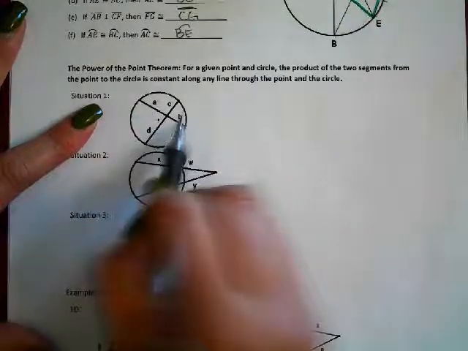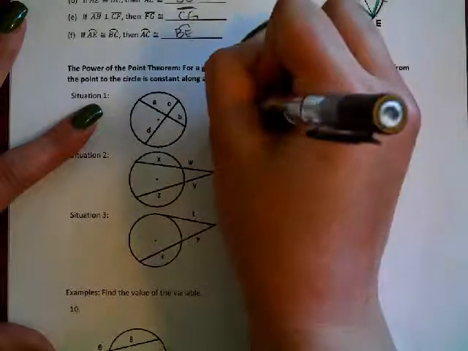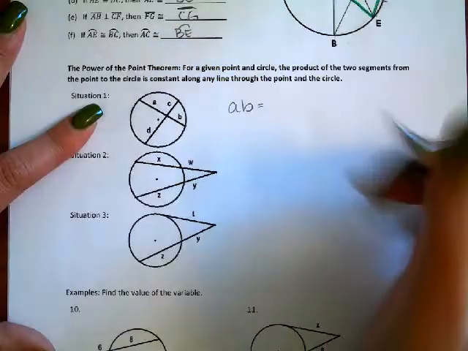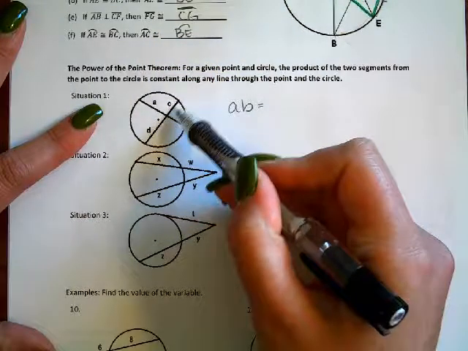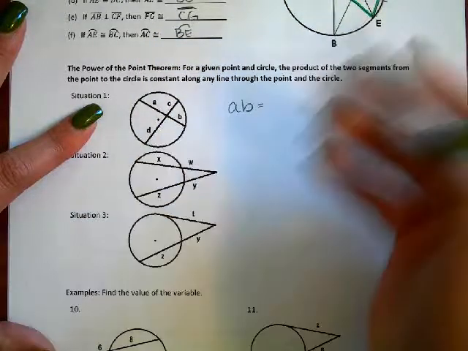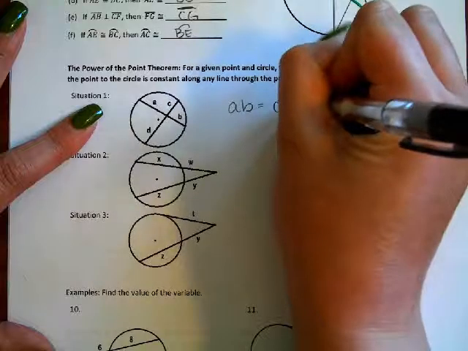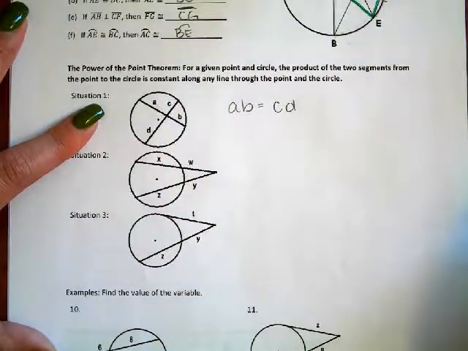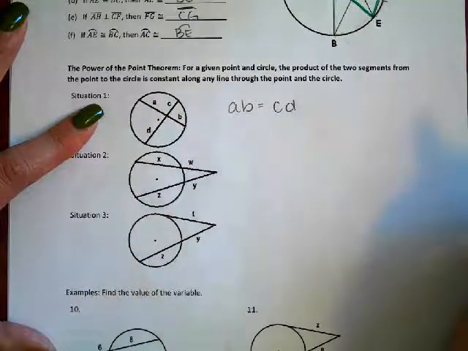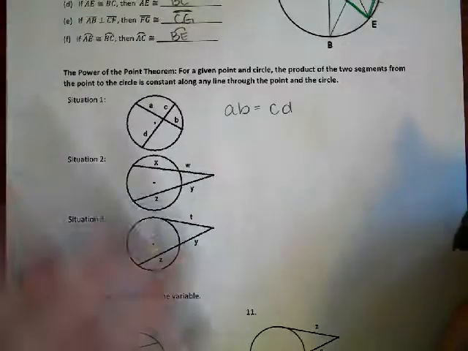So the length A and the length B: you're going to find the product, A times B. And that's going to equal the same product as the length C times the length D. So AB is the same as C times D. These two products are equivalent to each other.